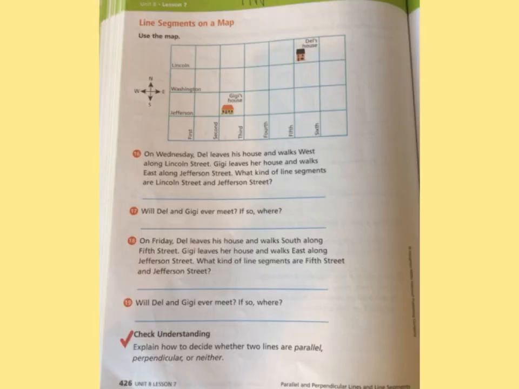On page 425, you are going to do numbers 10, 11, 12, 13, and 14 on your own. Okay, so it asks you to tell whether each pair of lines are parallel, perpendicular, or neither one. So go ahead and complete this page. And page 426 is also going to be your homework, and you are going to complete this page on your own. We did one just like this in a previous lesson, so if you can't remember how to do it, go back and check your work from another lesson.